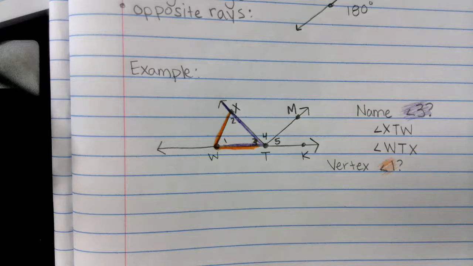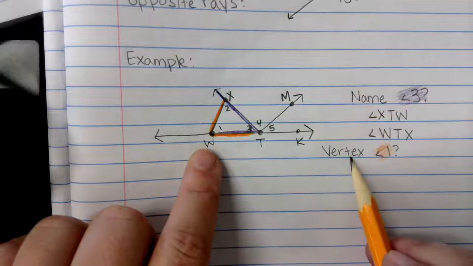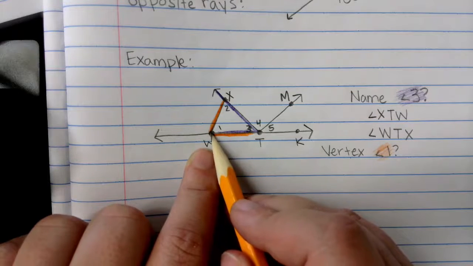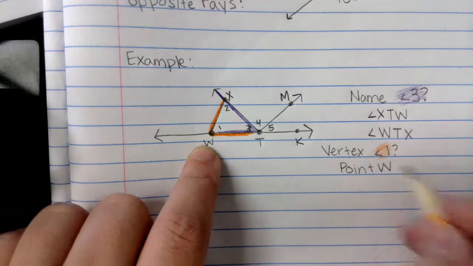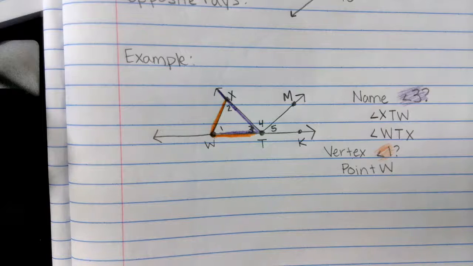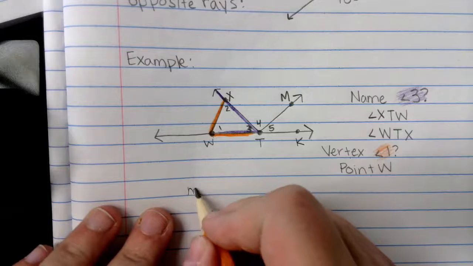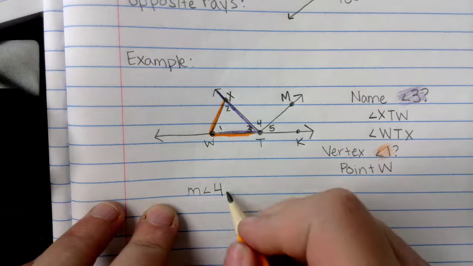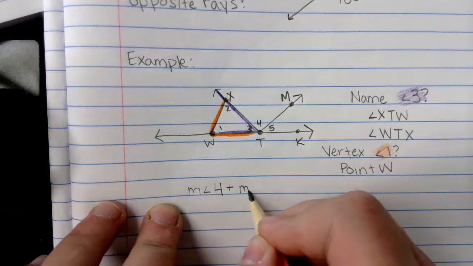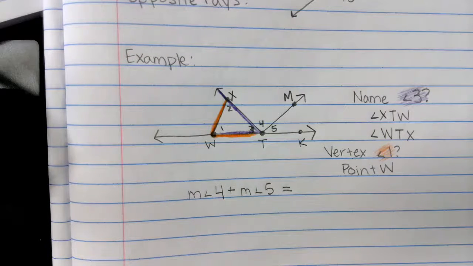What is the vertex of that angle? Just the vertex is W. That's the middle of the orange. So point W. All right, last part, and then we are donezies. I want to know if I add the measure of angle 4 and I put that together with the measure of angle 5, what's the angle that I'll be making out of those two?